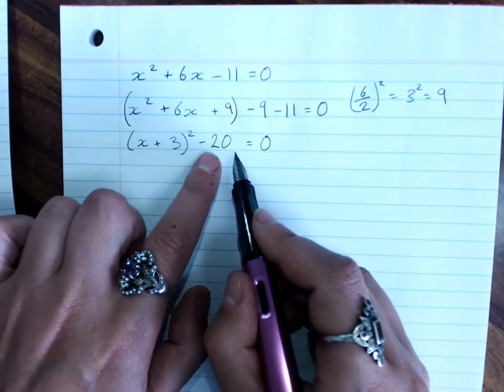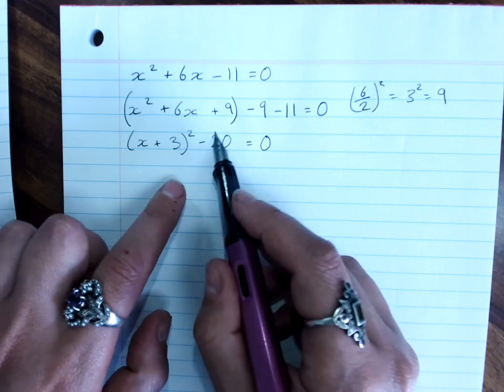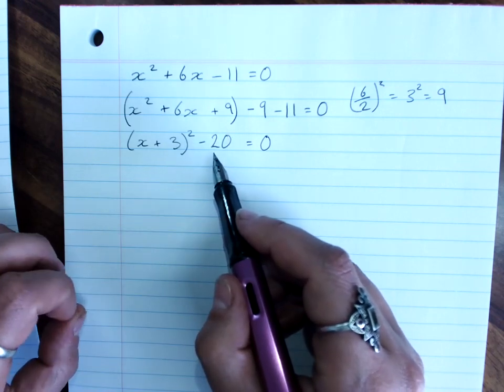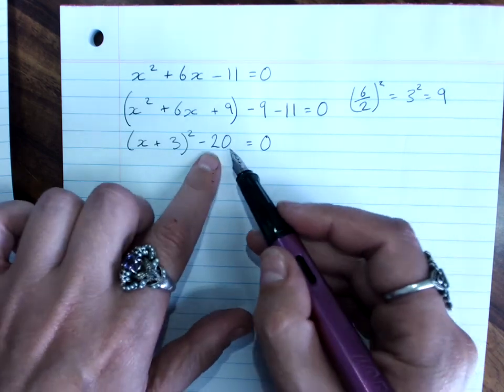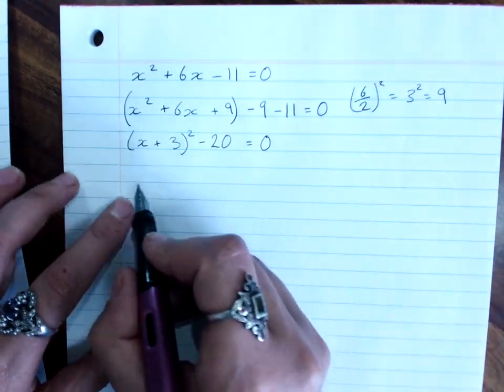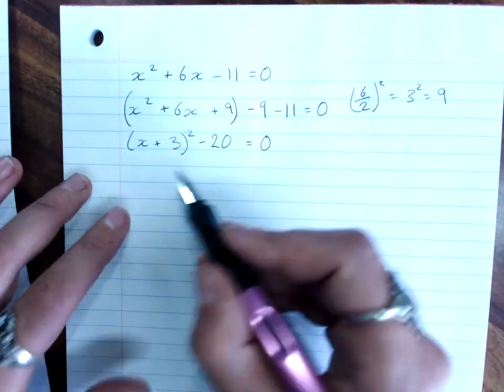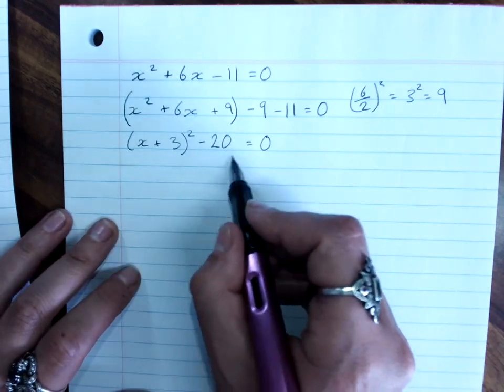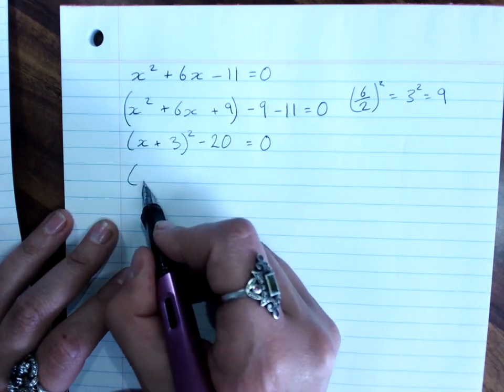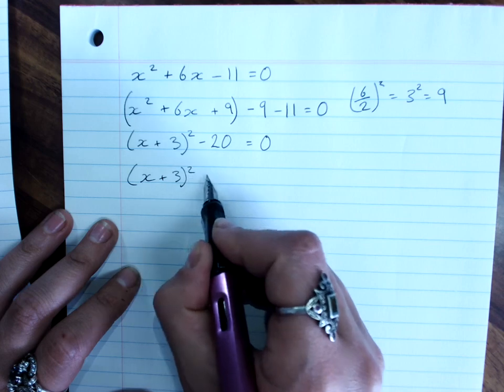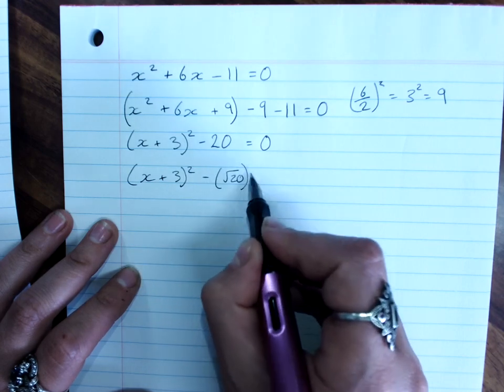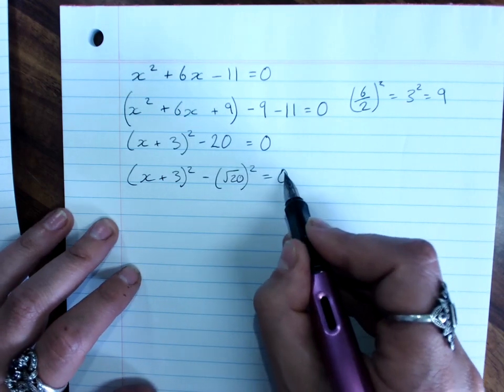Now I have a difference of perfect squares. I'm going to rewrite 20 as... Now you could skip this line here if you want. I normally put it in because it helps me think in terms of what is this term here. x plus 3 squared minus root 20 squared equals 0. It is an optional line.